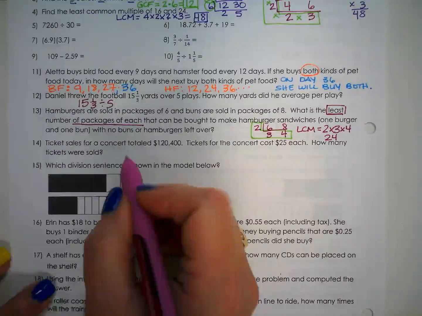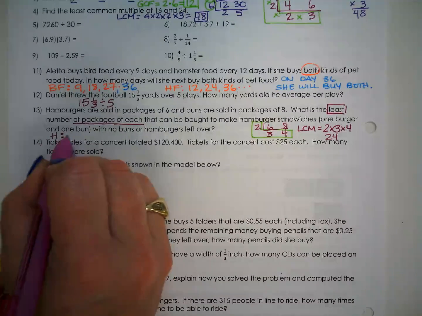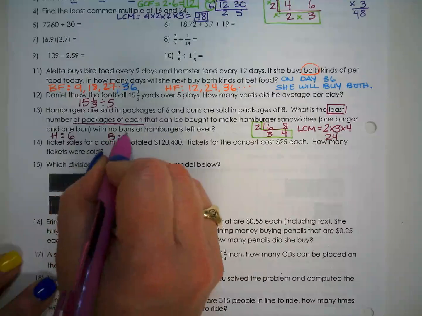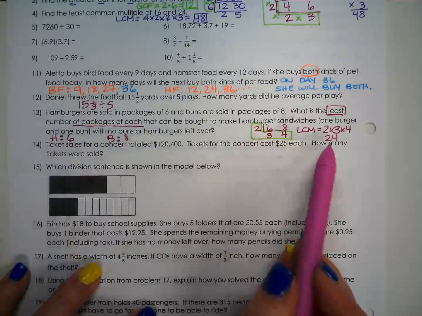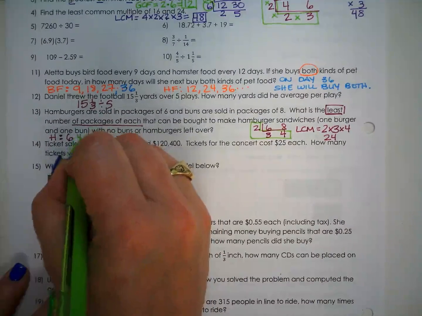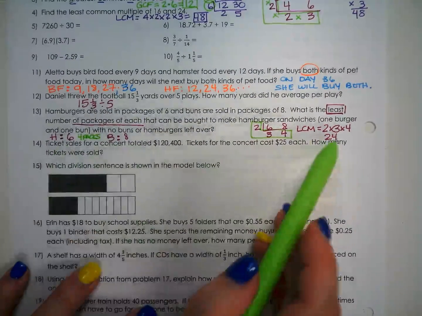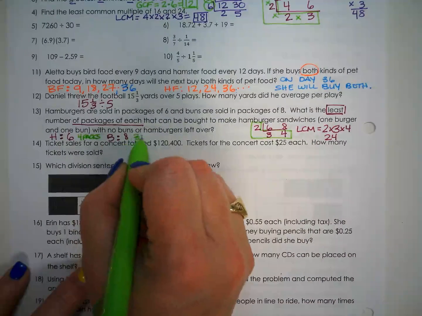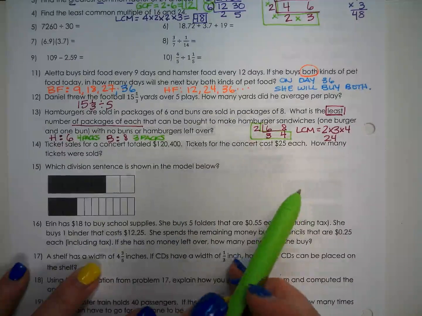Well, if the hamburgers are sold in packages of 6 and the buns are sold in packages of 8, and I need a total of 24 of each, 6 times what gets me 24? Well, it turns out I'm going to need 4 packs of hamburgers because 4 times 6 will get me the 24 I need to make my sandwiches. And I'm going to need 3 packs of buns because 8 times 3 is going to get me the 24 buns that I need.